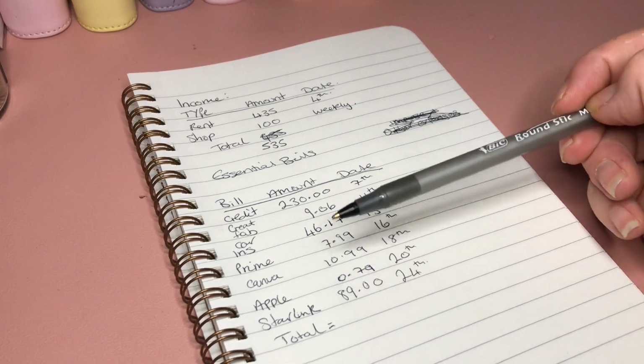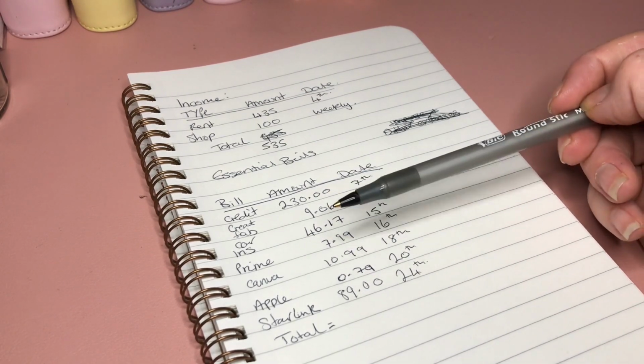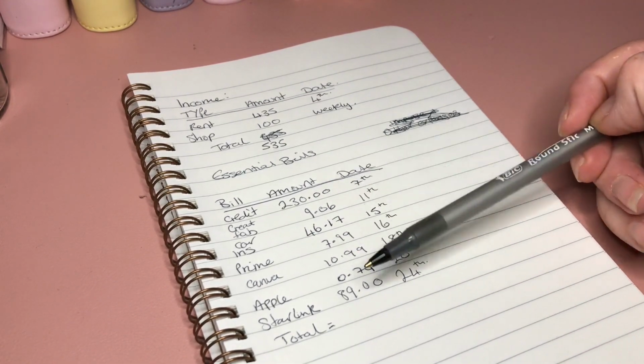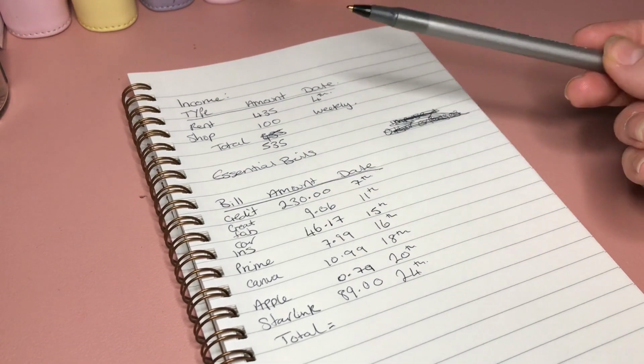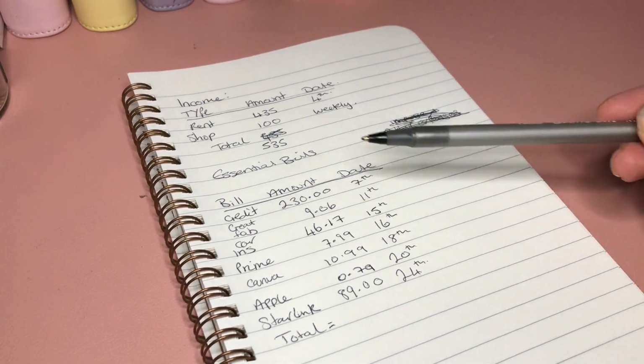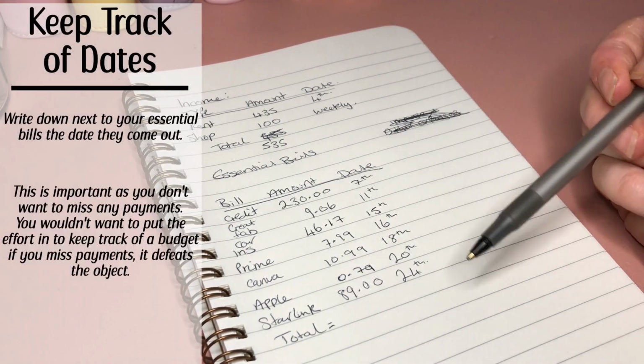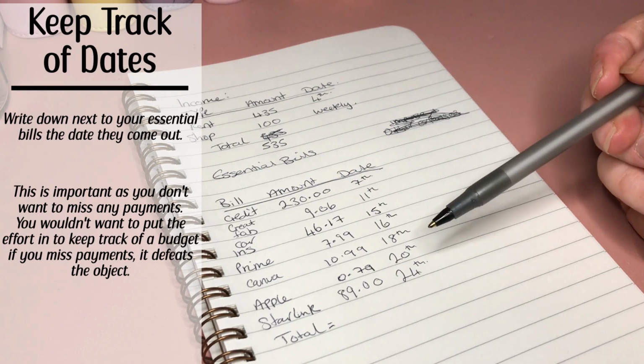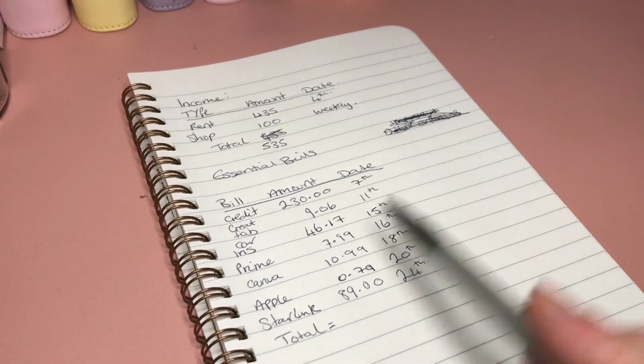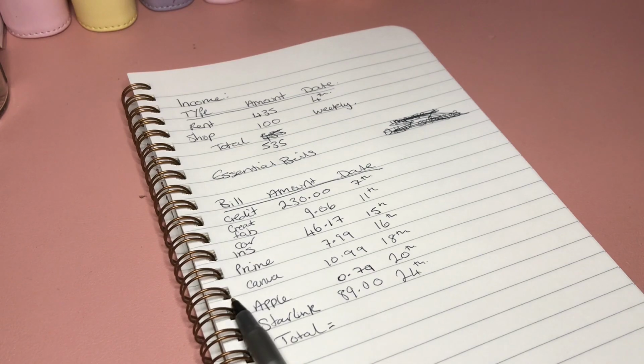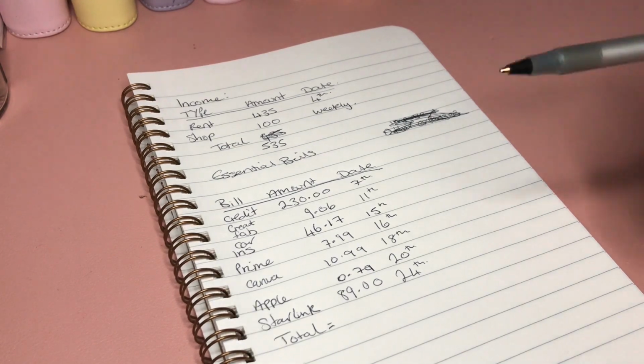Some of these are exact amounts and will be the same each month, but some will vary. Your electric or your gas might be a little bit different week to week. And I find it's good to add dates on when your money comes in and when your main bills are going out, and subscriptions as well if you don't want to get rid of any. You don't have to, but if you are in the red, I would look at changing something.